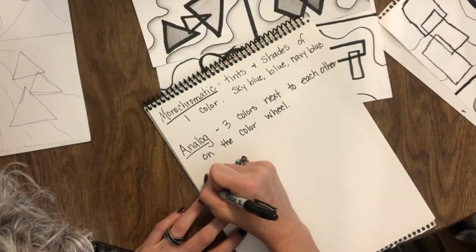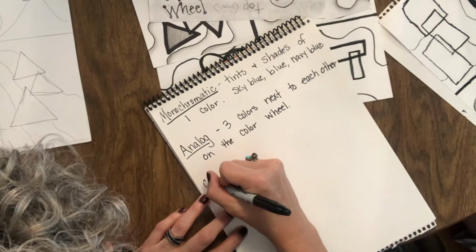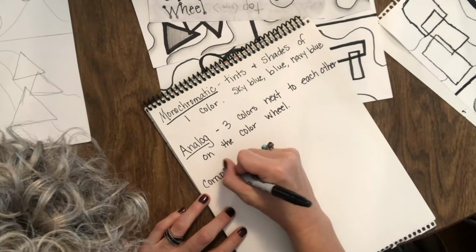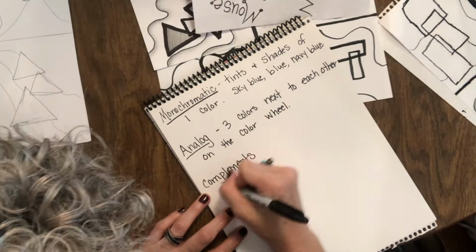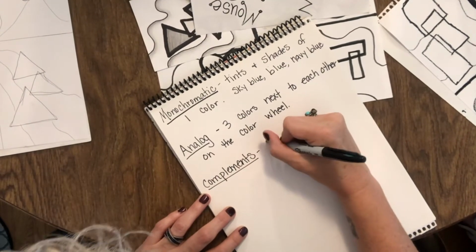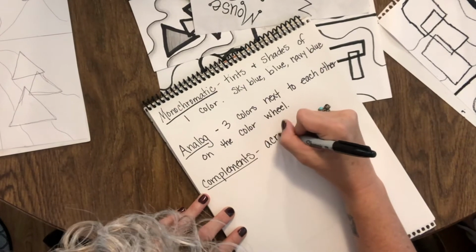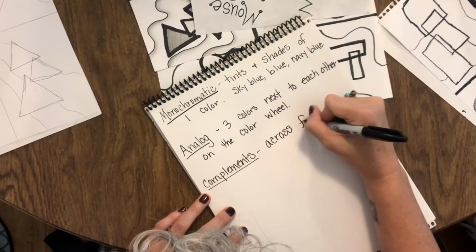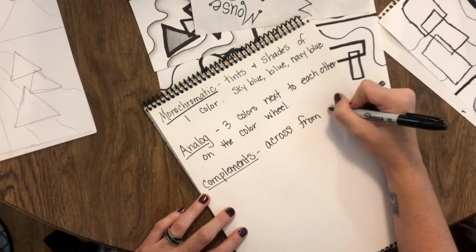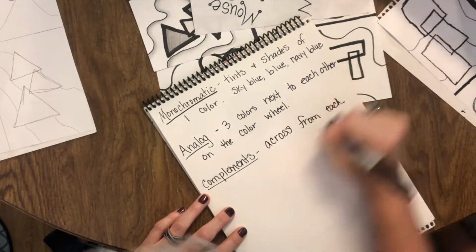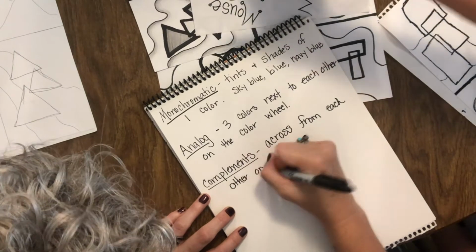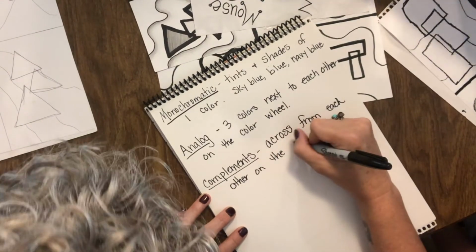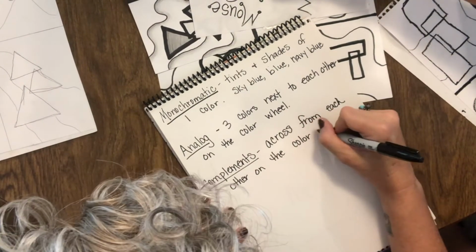I am going to do complements. And they are across from each other on the color wheel.